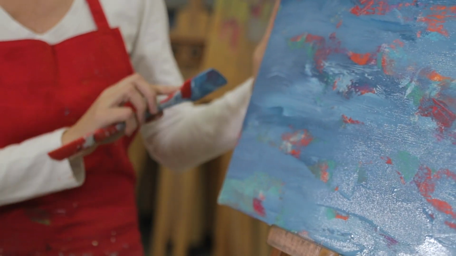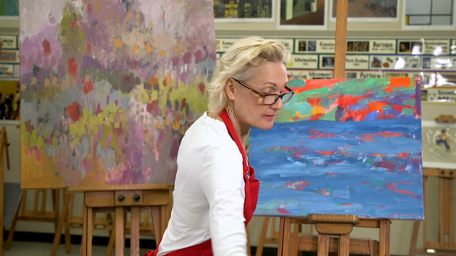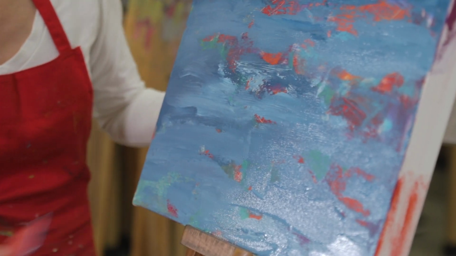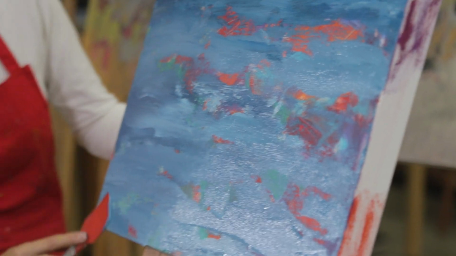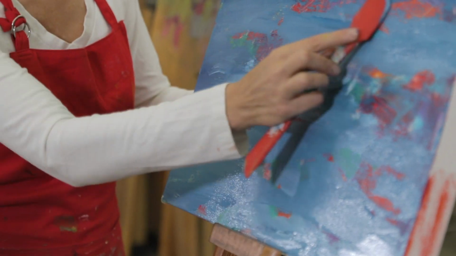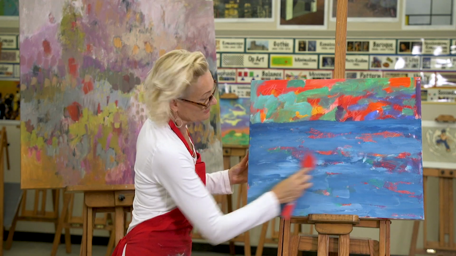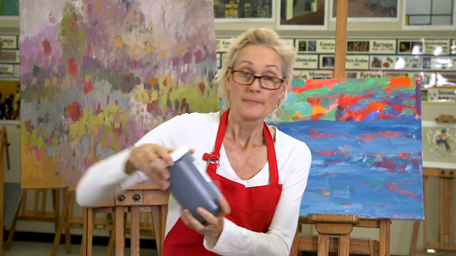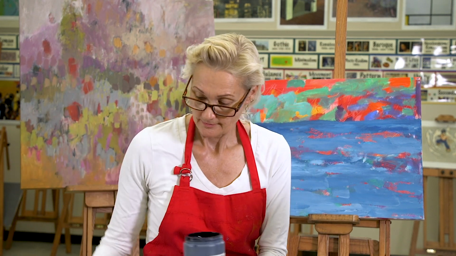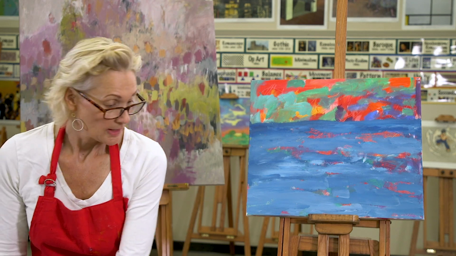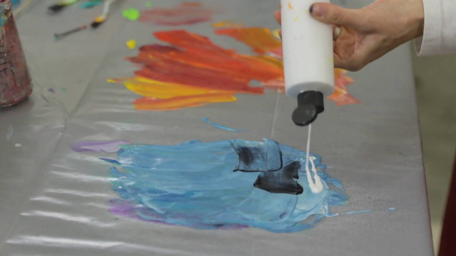I'm going to take care of that at the very end. I'm going to add just a little bit more of our Payne's Gray. And a little bit more white.